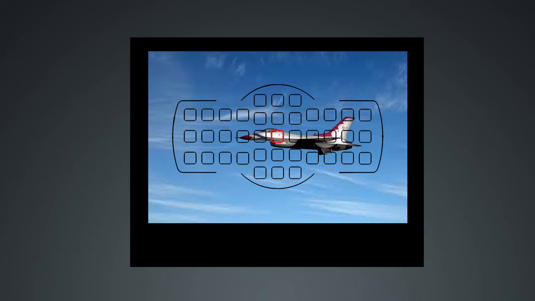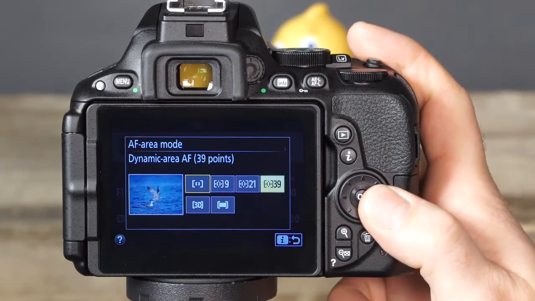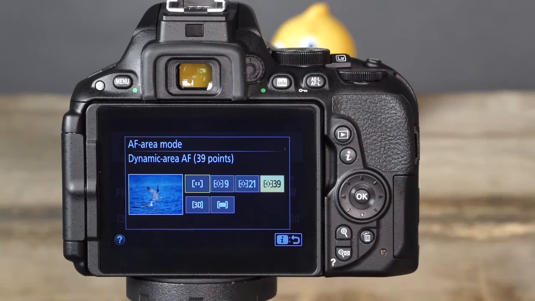This means that if the subject briefly leaves the selected point, the camera will focus based on information from the surrounding focus points. The dynamic area AF modes are great for subjects that generally move in one direction within the frame. You can choose from 9, 21, or 39-point dynamic area AF.